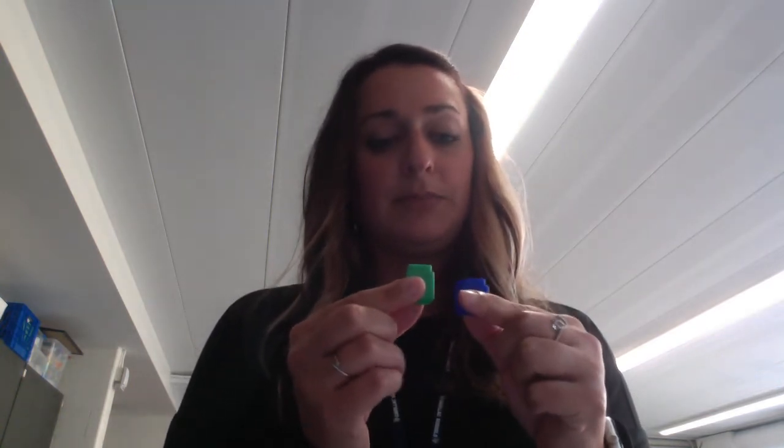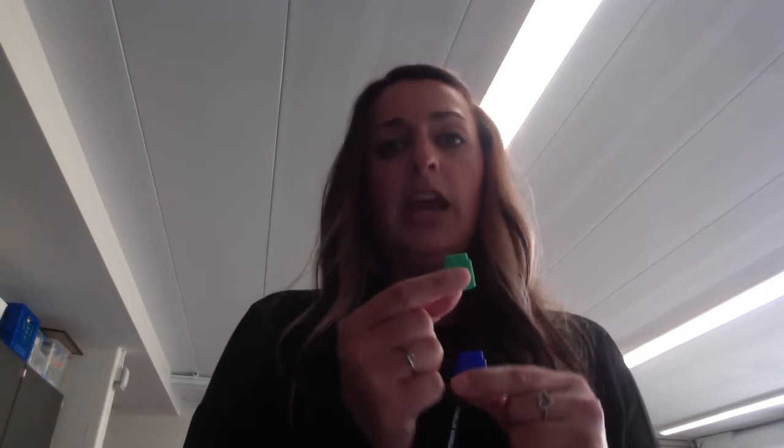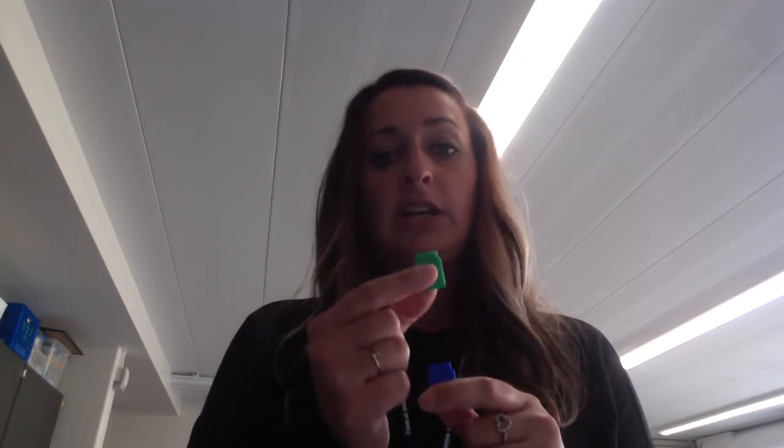Okay? Now, the next term I want to talk about is above. So we're going to look at a green and a blue, and I'm going to show you the term above. Right now, they are next to each other, but I'm going to move the green here. So I would then say that the green cube is above the blue cube. Okay, let's look at that again. These are next to or beside each other. The green cube is now above the blue cube.